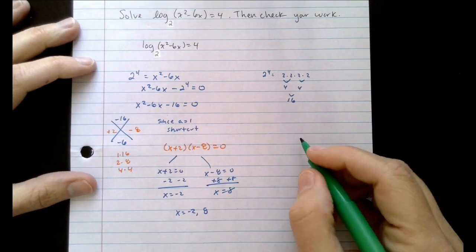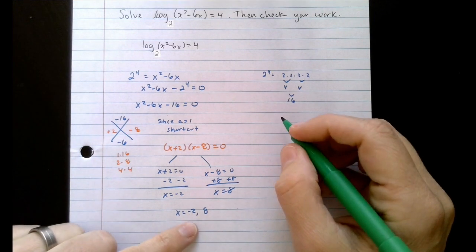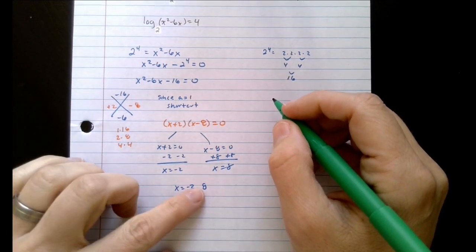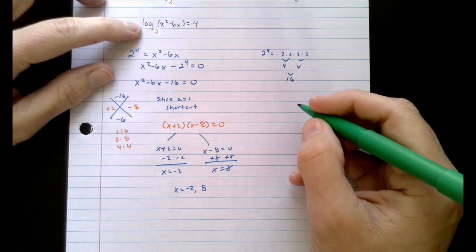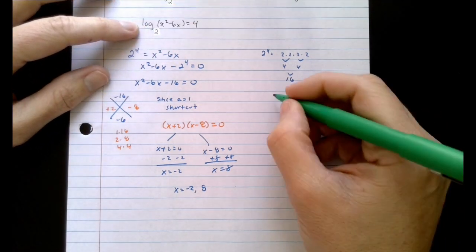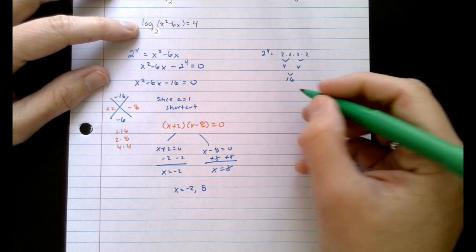Now we need a check. So we're going to check both of these individually. Remember, when we do our check, we take our candidates as solutions and plug them into our given equation and check to see if we get a true or false statement. I'm going to start with -2 first.